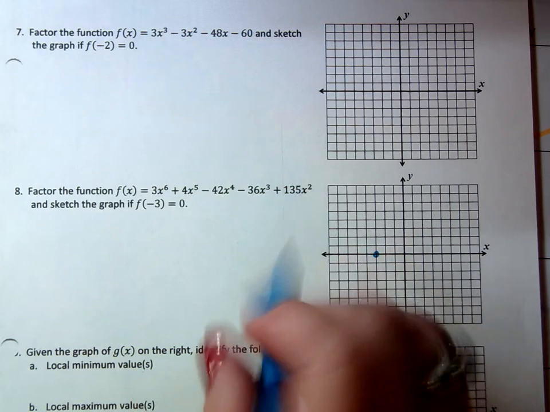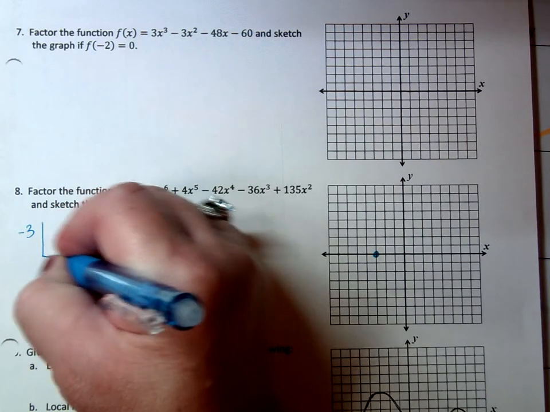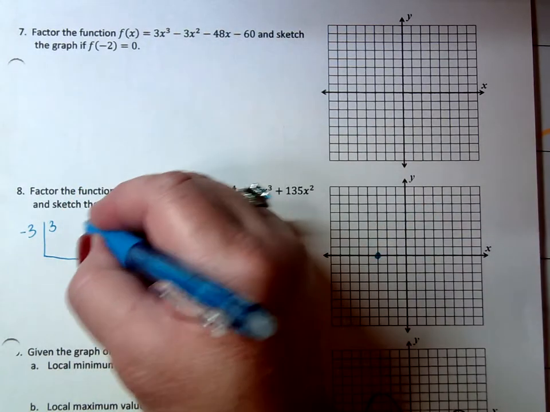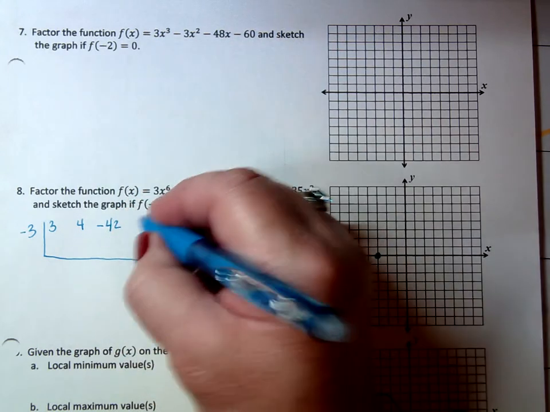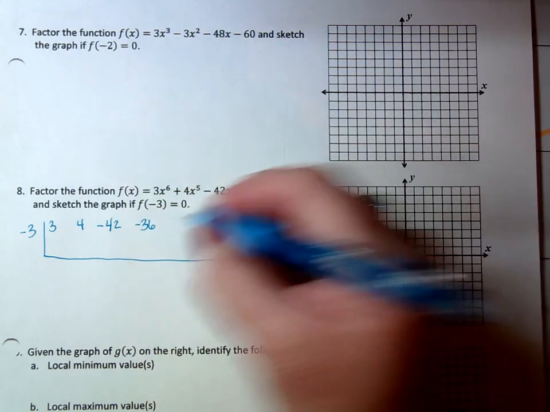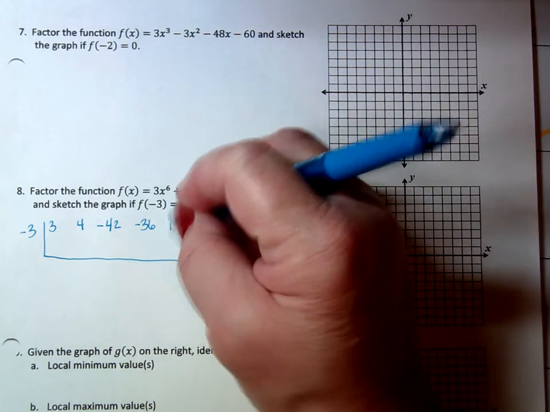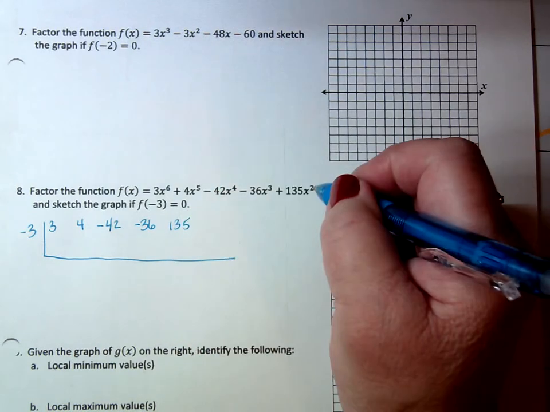Outside goes a negative 3. Inside my synthetic division goes a 3, a 4, a negative 42, a negative 36, a 135, oh, 135, not 15, 135, and then I have a 0 for the x and a 0 for the number. We'll put them in there and see what happens.